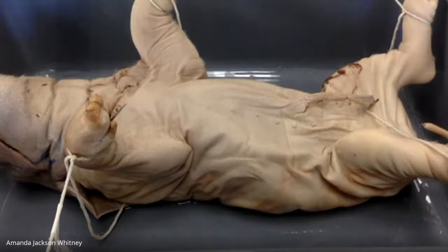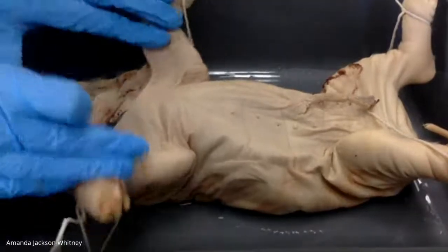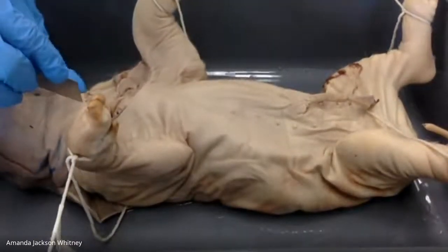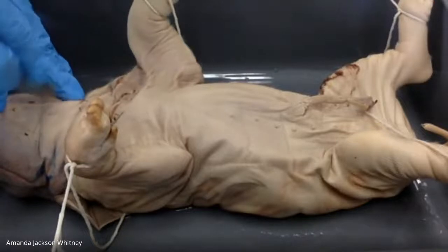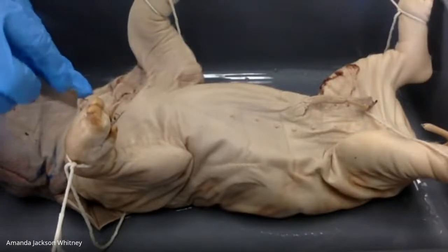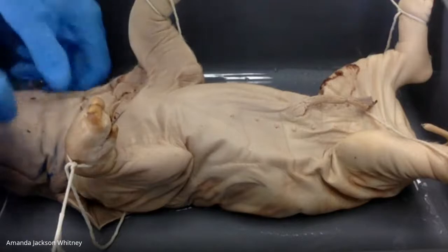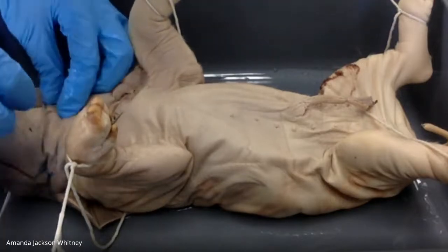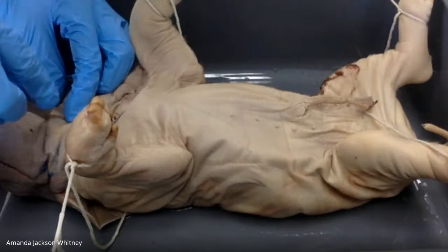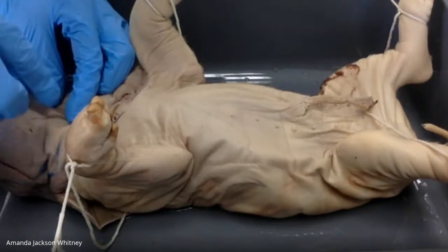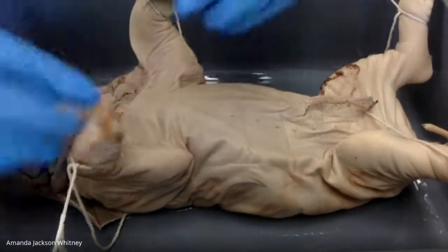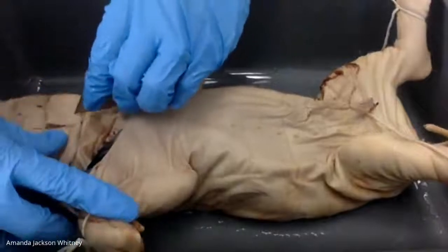So I'm actually going to start up here in the larynx region, and then I'm going to kind of work my way down. And I'm going to start cutting kind of gently. I'm going to try and go from a different angle so you guys can see a little bit better today.